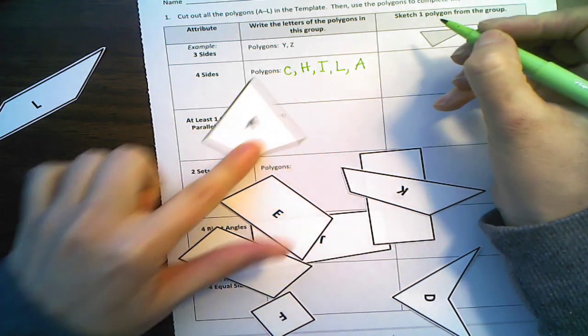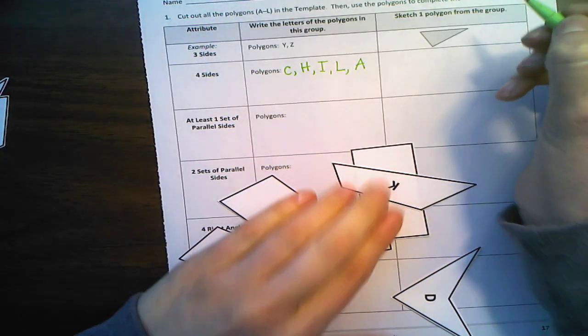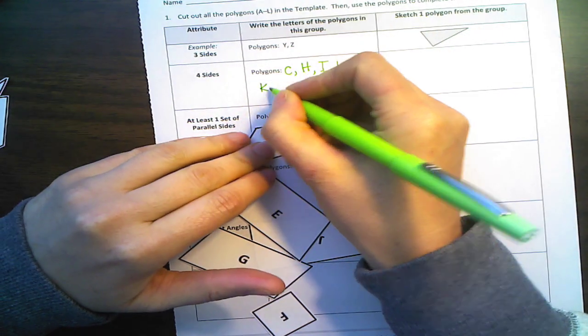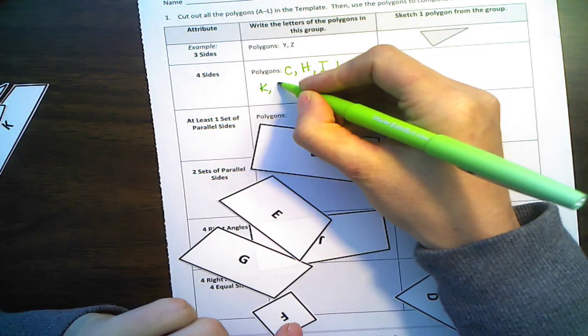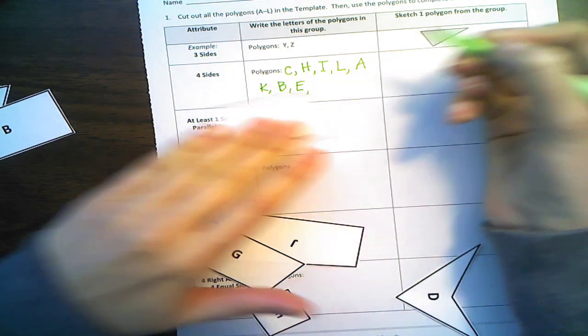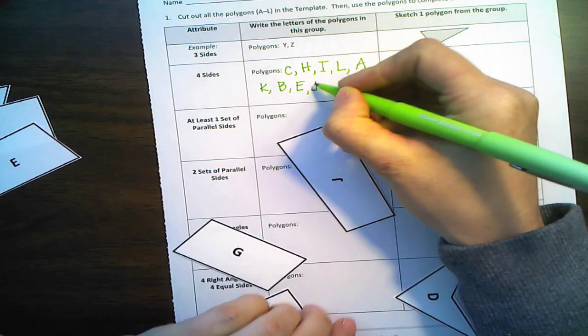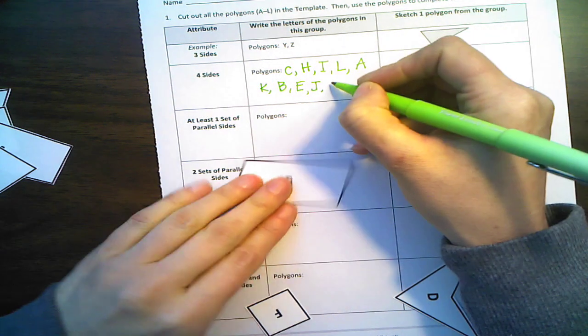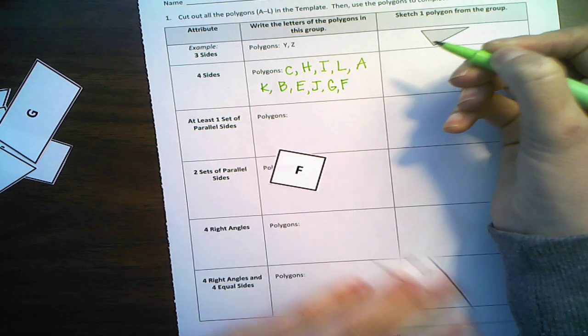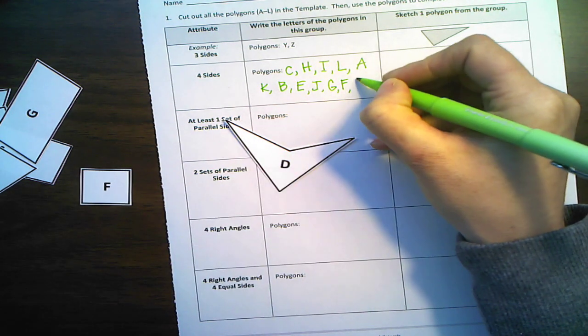It kind of looks like a spaceship or something. 1, 2, 3, 4. K, B, E, J. Basically, they all have 4 sides. G, and F, and D.